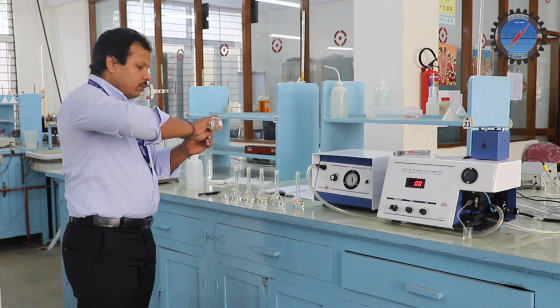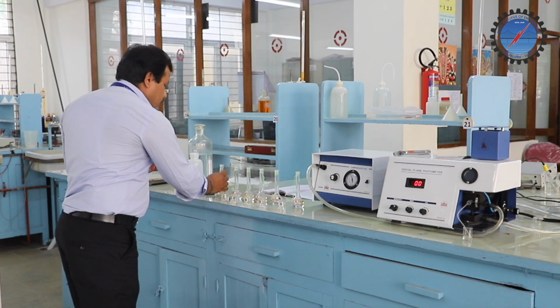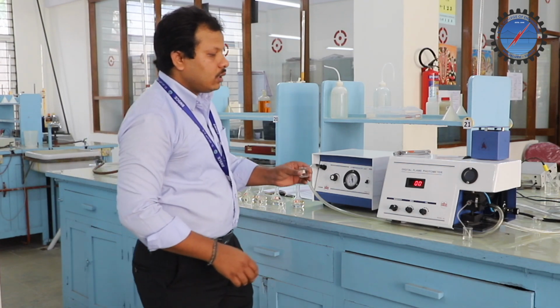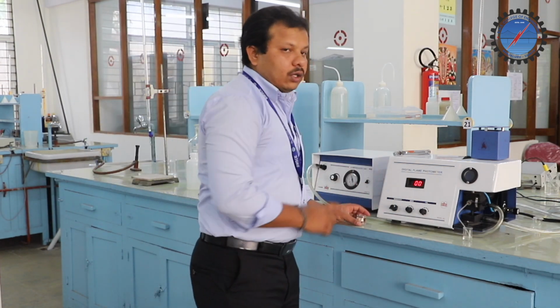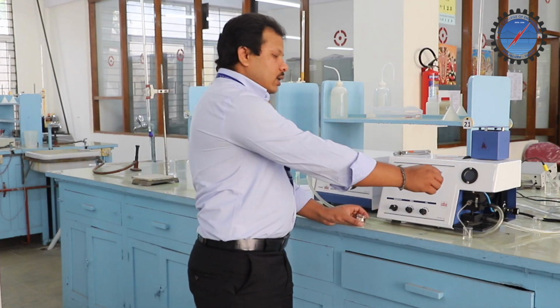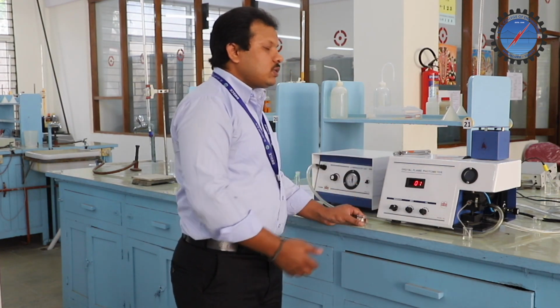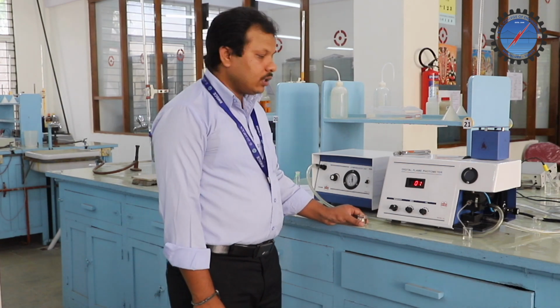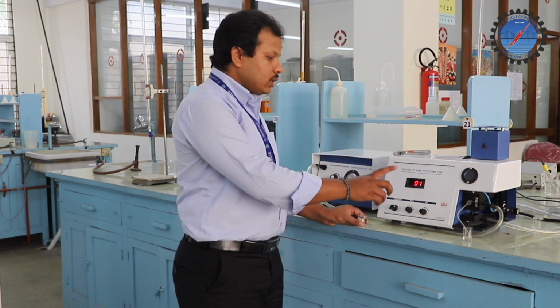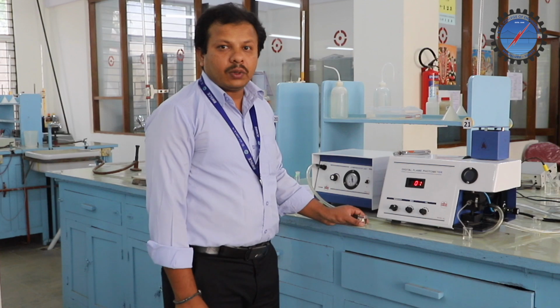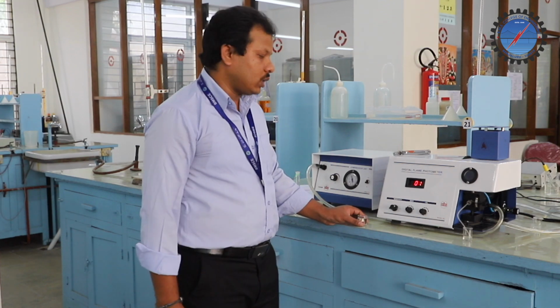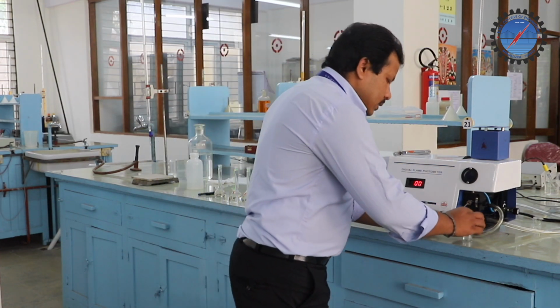Every time, remember, we have to set it to 0. Otherwise, some ions may be present in the nebulizer, which also give some intensity. For that reason, every time we need to set it to 0 with the help of distilled water or pure water.